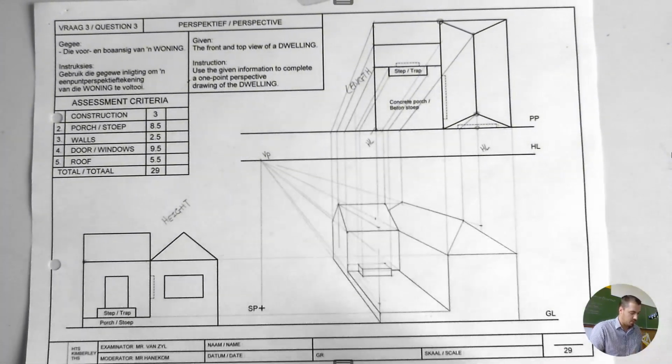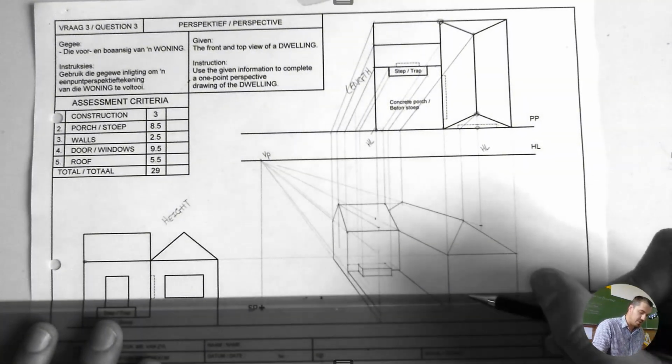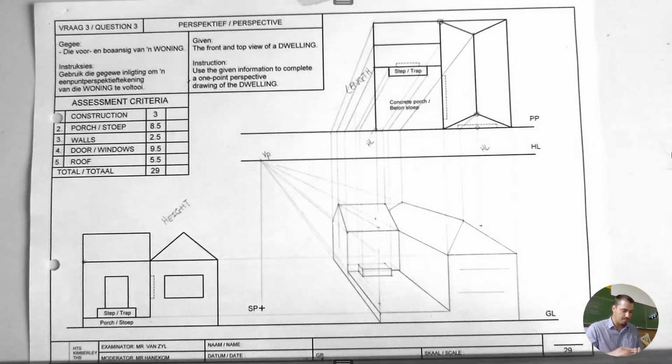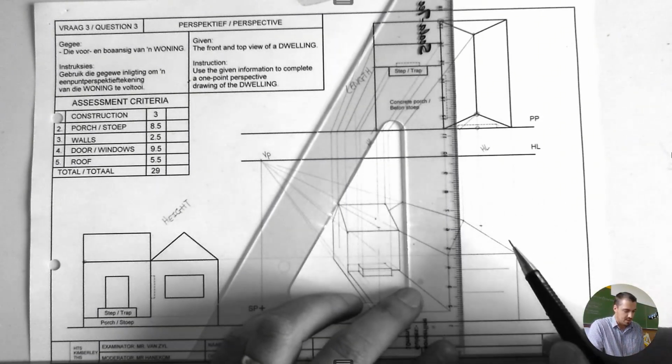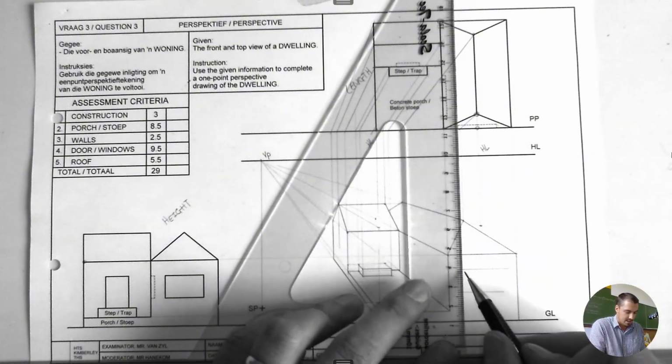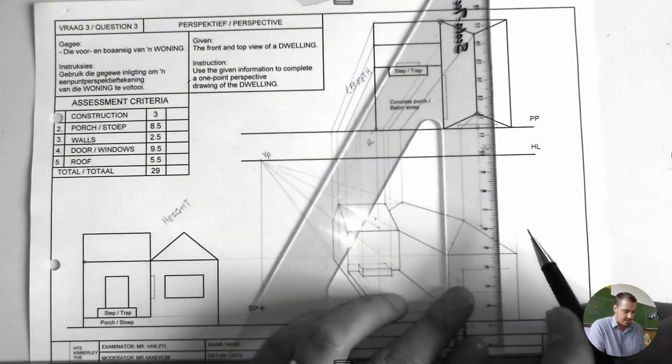Alright, now we get to the windows. So this first window is just a line that goes here. You can see I'm not going to draw in the whole everything. Then I'm taking the window, the hidden detail here, and I'm just extending these lines down.